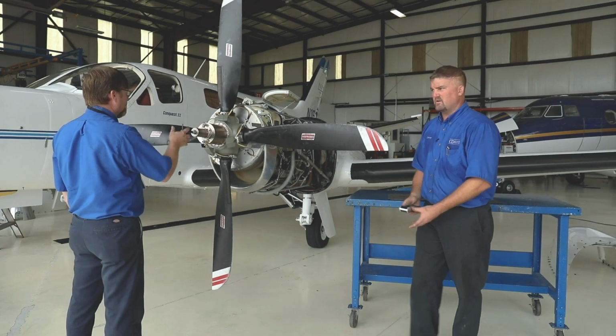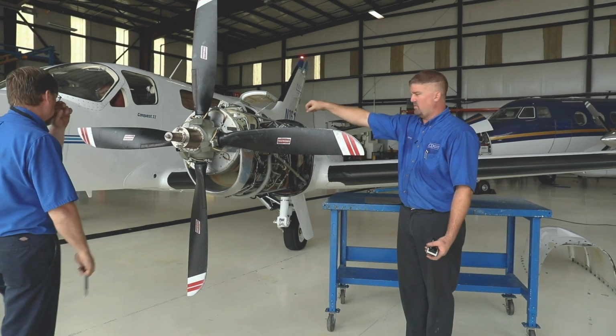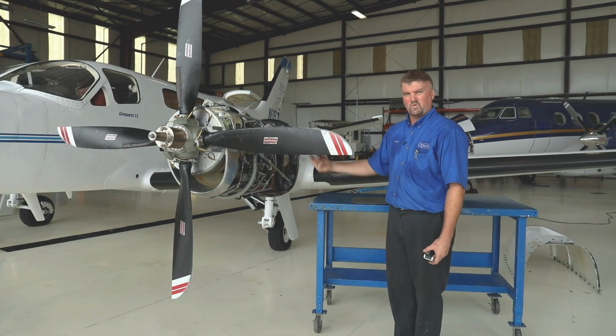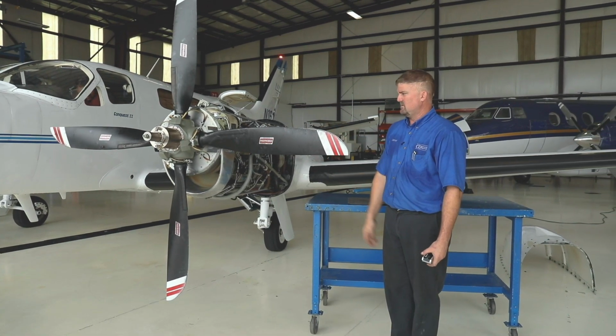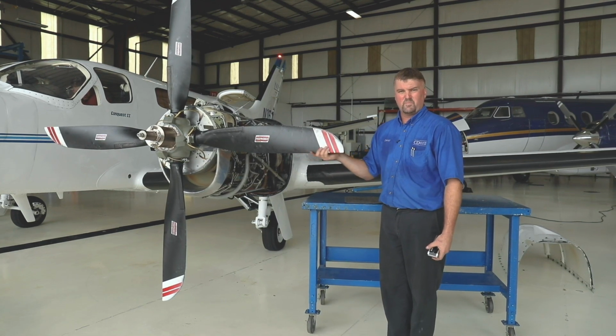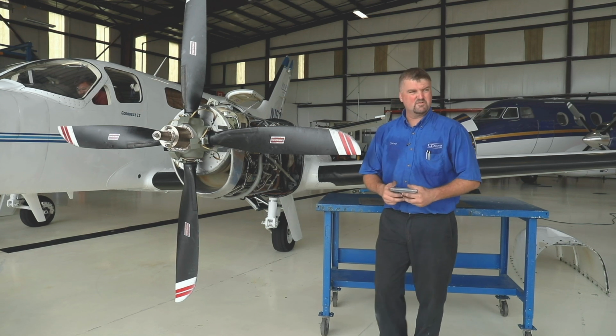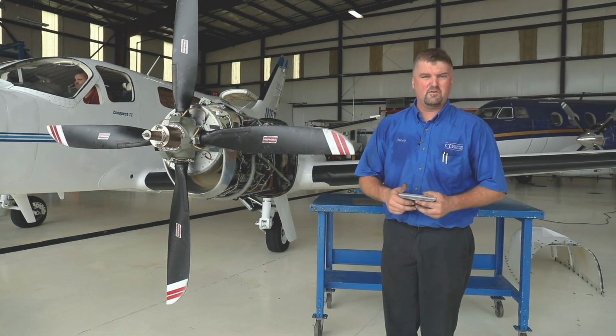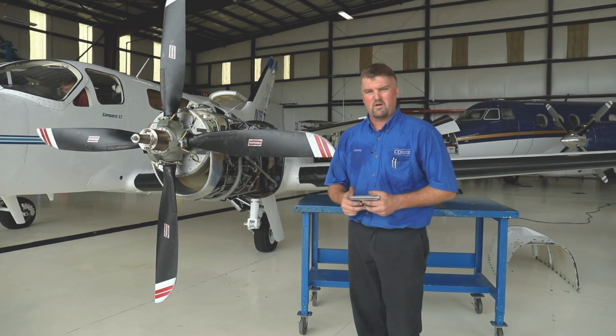Once you have it set, you're going to put the propeller in reverse by pulling the power lever back into reverse while running your unfeather pump. That will put the propeller back on the blocks, so you'll be prepared for your next start. This concludes setting up your flight idle blade angle on a TPE331 powered aircraft.